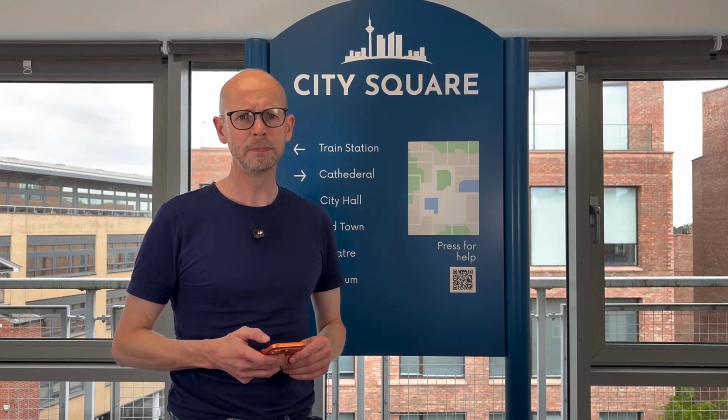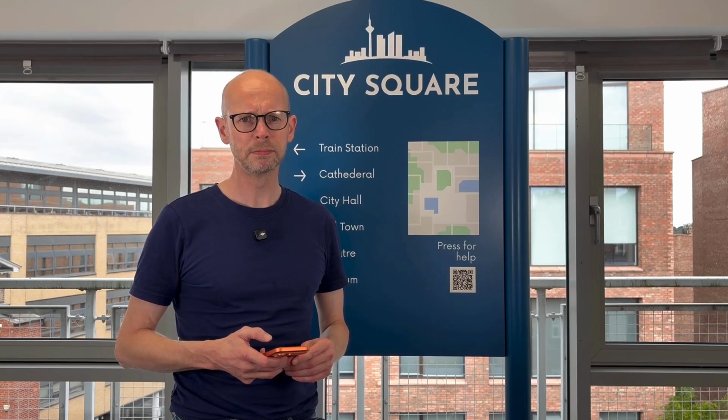Hello, how can I help? How do I get to the train station? Turn right and go over the bridge. Continue up Micklegate to the junction at the top. Turn right and the train station is 2 minutes walk.